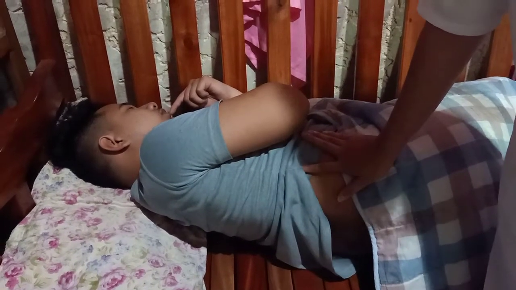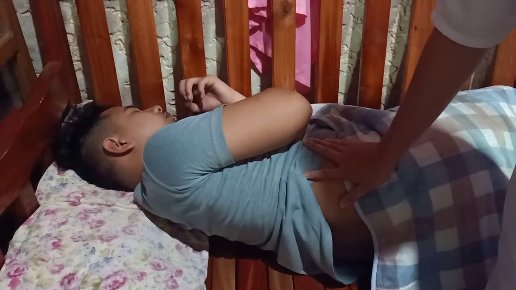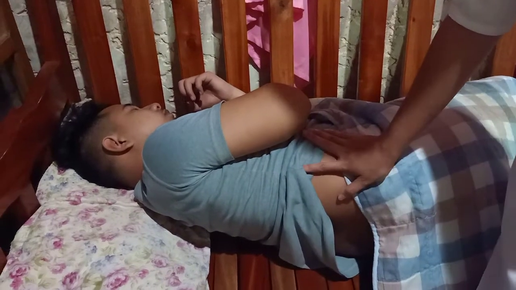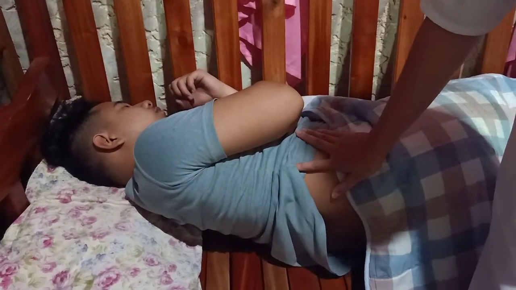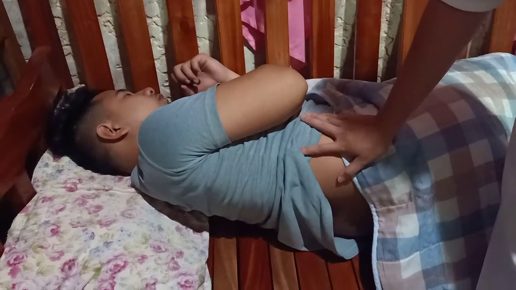Extend the middle finger back along the iliac crest toward the buttocks. The index finger, middle finger, and iliac crest form a V shape. The injection site is the center of the triangle.